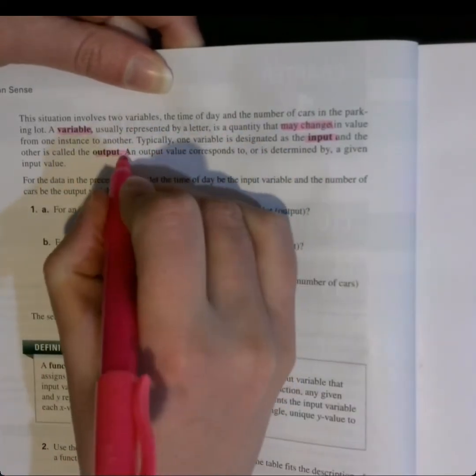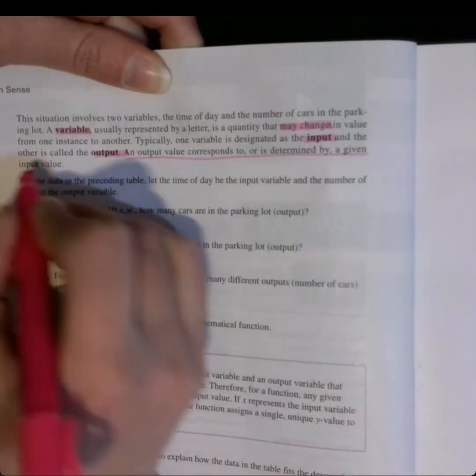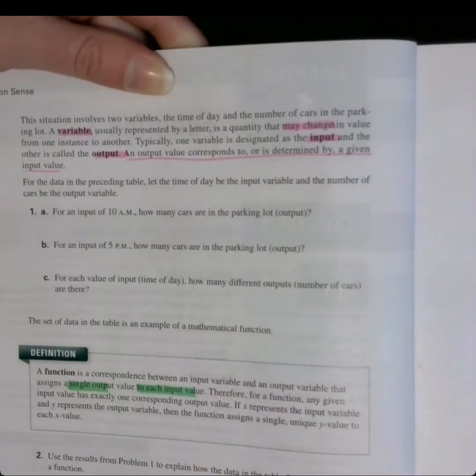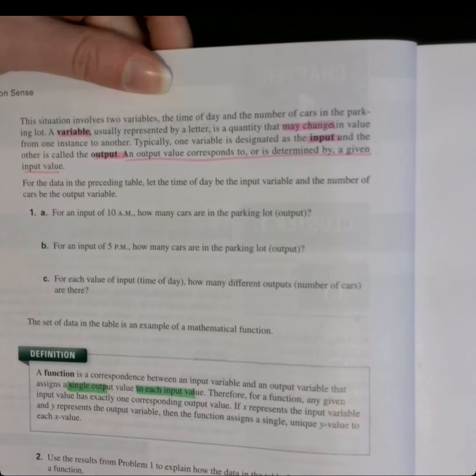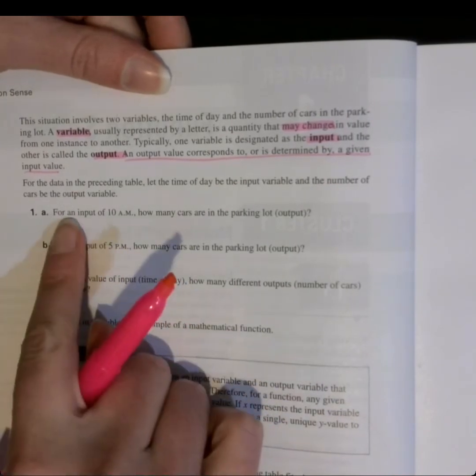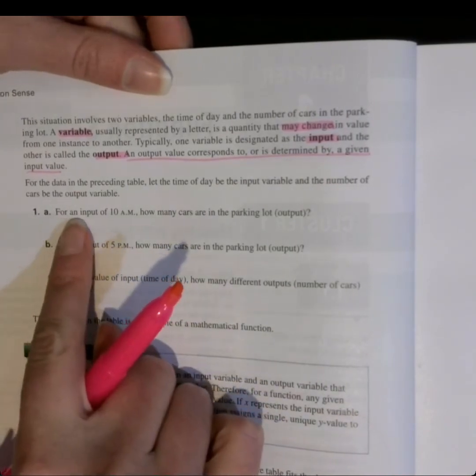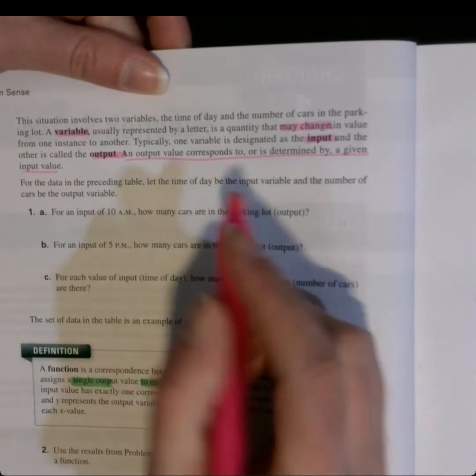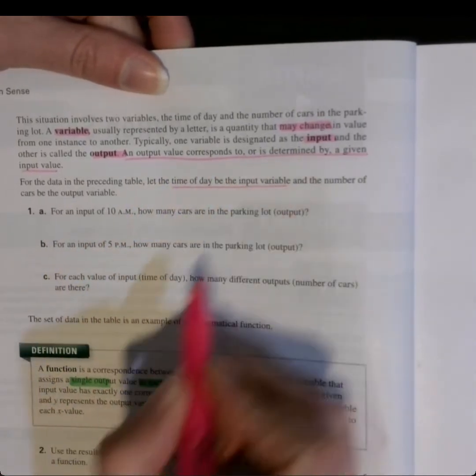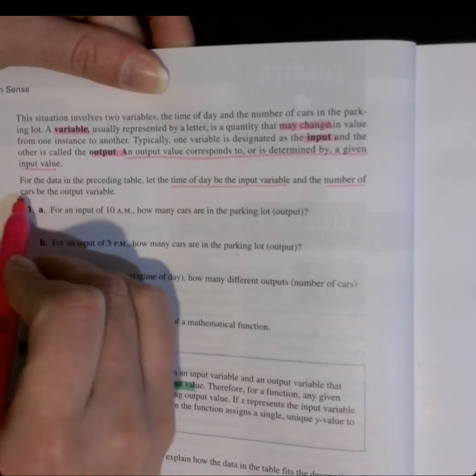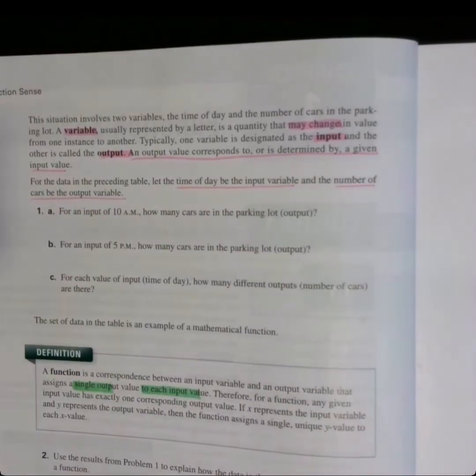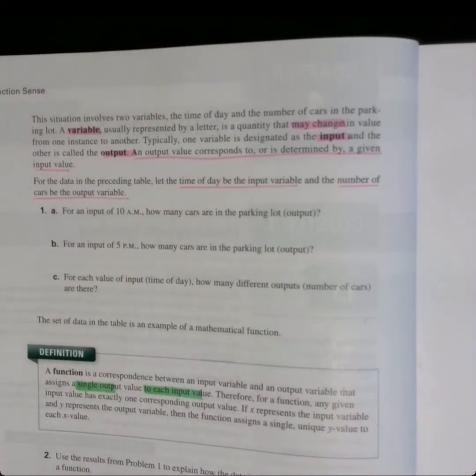So we'll underline that piece there as well. We can tell which one is the output because it is determined by the input. For the data in the preceding table, let time of day be the input variable, and we'll let the number of cars be the output variable. So time is the input, cars is the output.